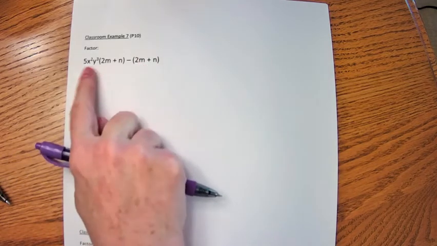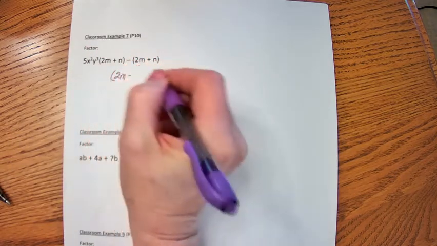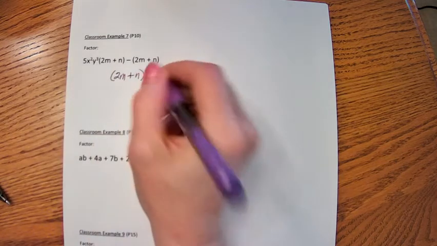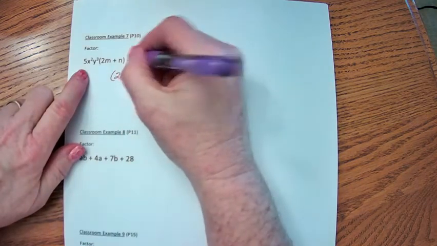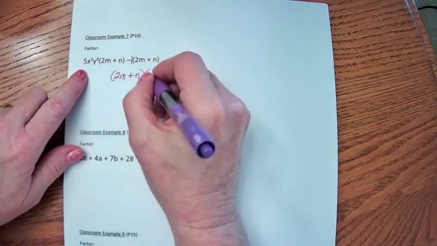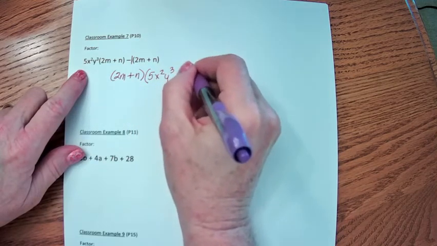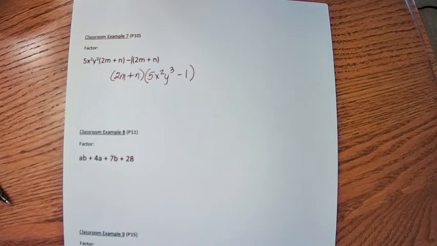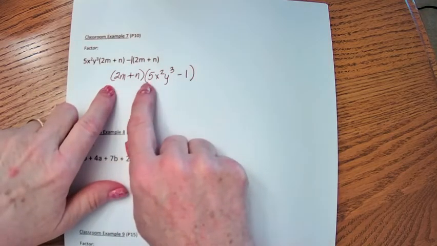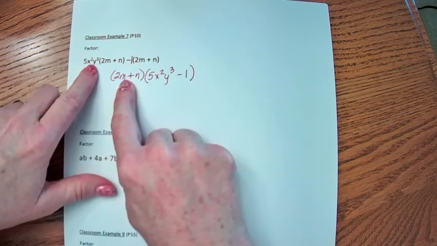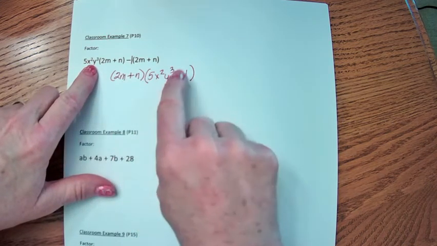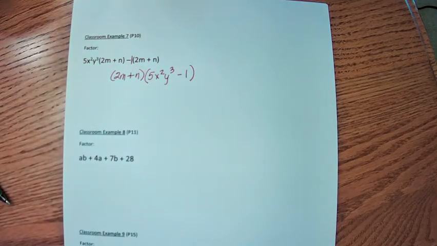All right, so here's this pattern that we really like. 2m plus 9 is in the first term and the second term. 2m plus 9 is going to be my first factor. And then this is like a negative 1 understood. The other factor is going to be 5x squared y to the third minus 1. So my first term is 5x squared y to the third times my binomial, minus 1 times my binomial.